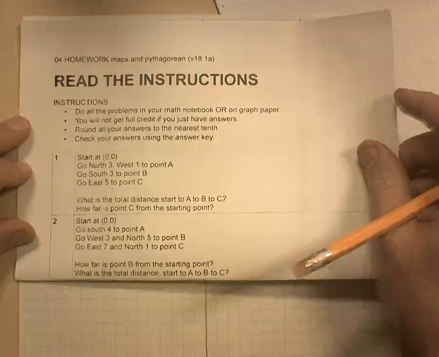Hi, it's Mr. Barre. This homework assignment deals with maps and the Pythagorean theorem. Let's read the instructions together first.